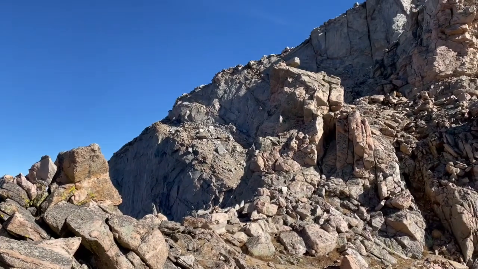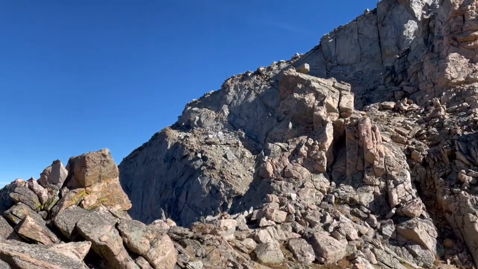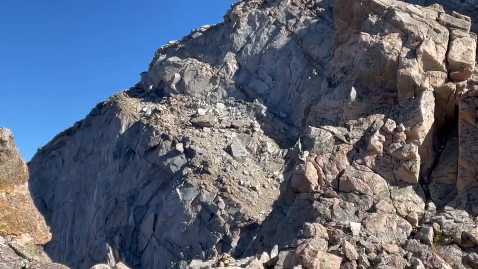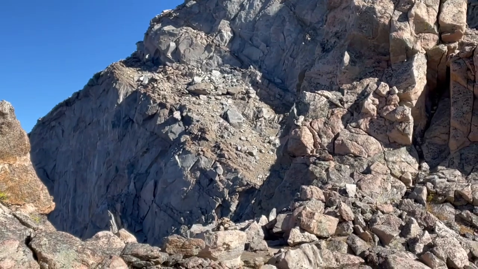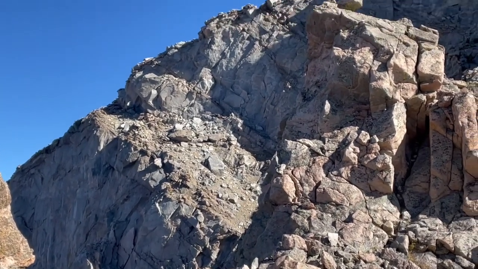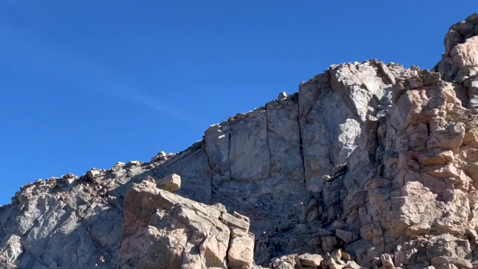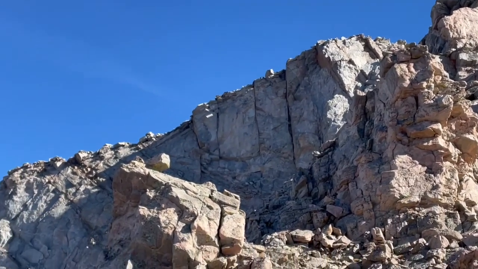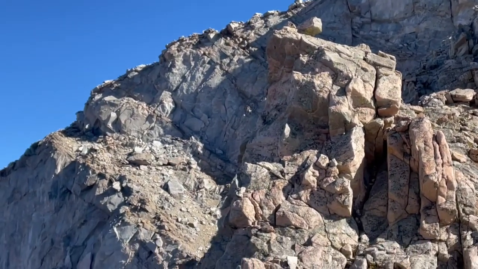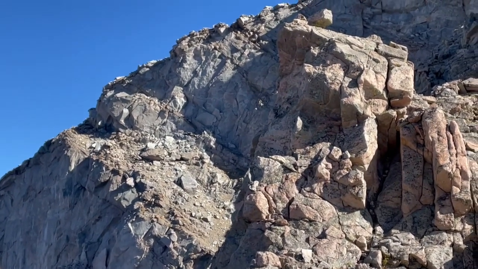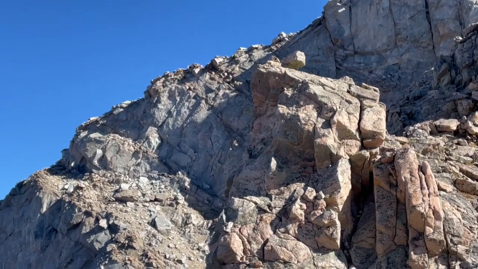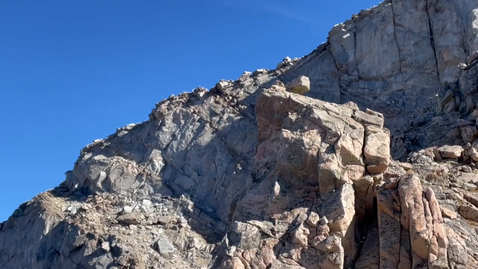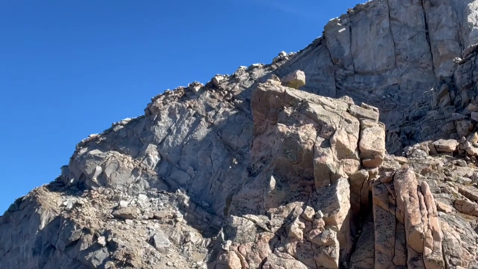I need to take a break again. But look at that. That's what we get to go up. The final big push to the top. Yes, that right there is the Sawtooth. The last push right there. We get through that, and Bob has a meeting scheduled with the Lord.